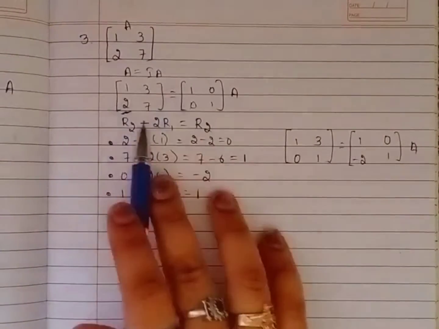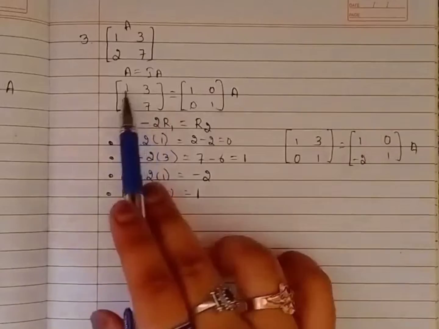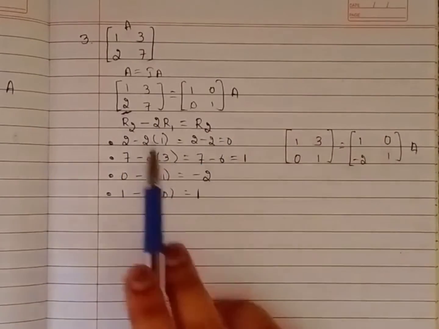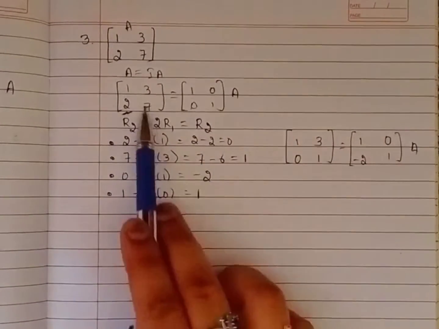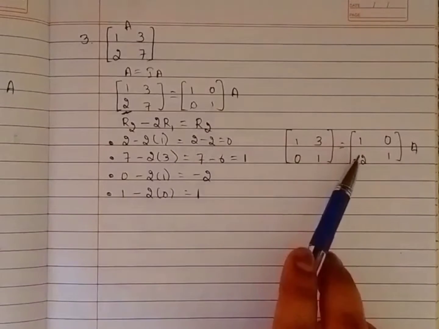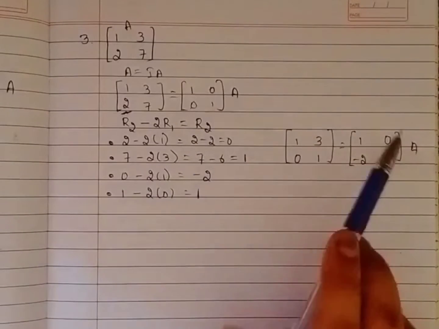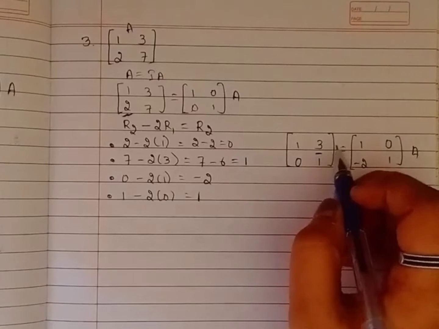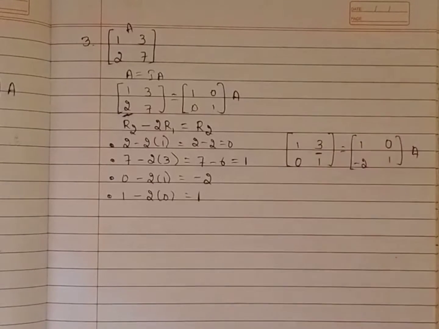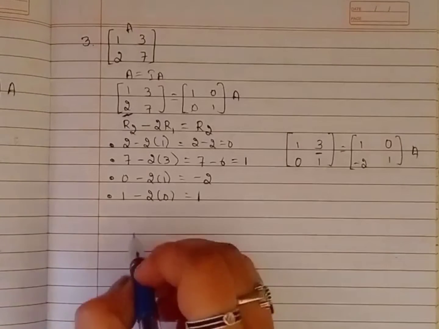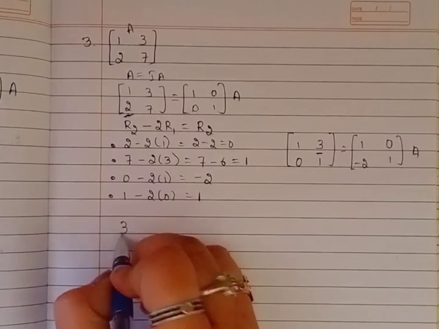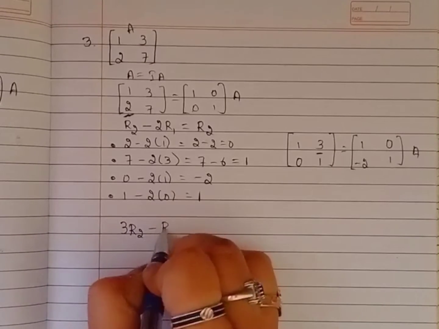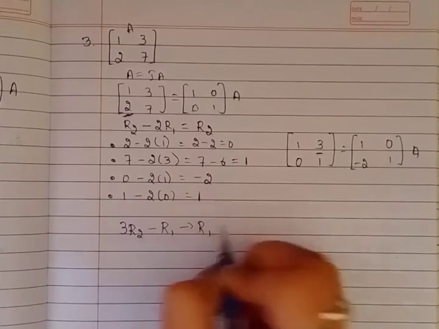Now, this whole matrix changes into this. That is, the first row remains as it is, and the second row changes into 0, 1, and then minus 2, 1. Now our intention is to change this 3 into 0. So now we'll consider another expression which changes that particular 3 into 0. The expression is 3 times R2 minus R1 gives us R1.